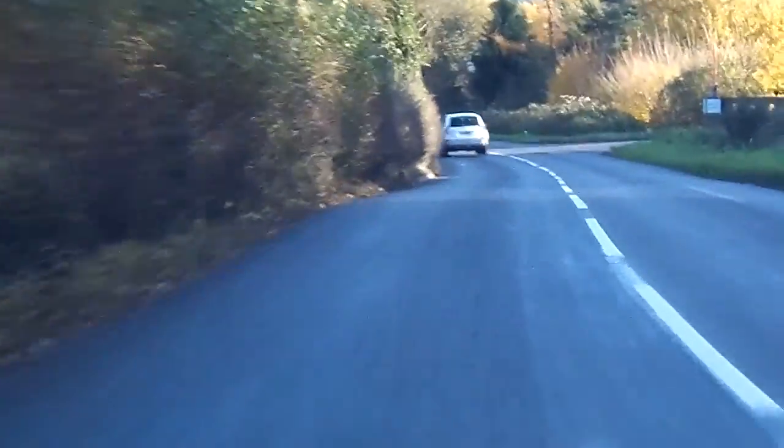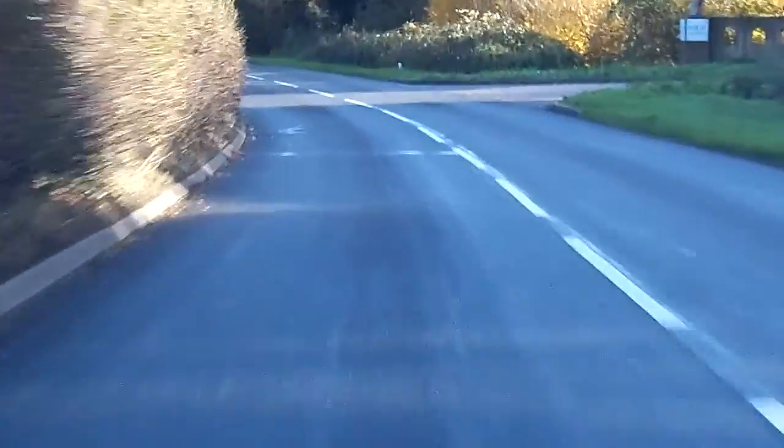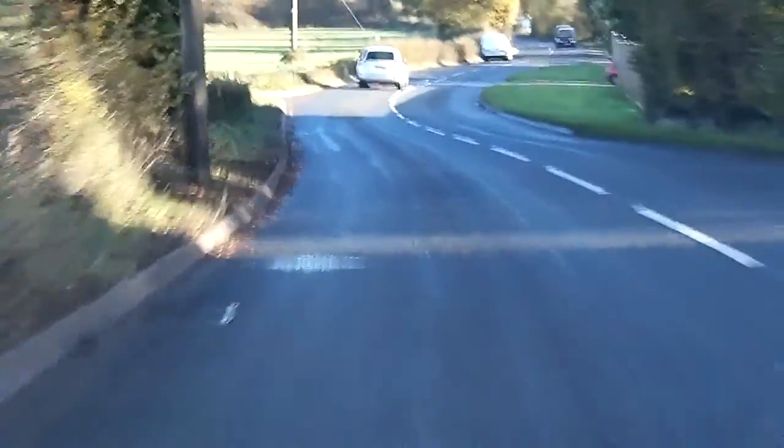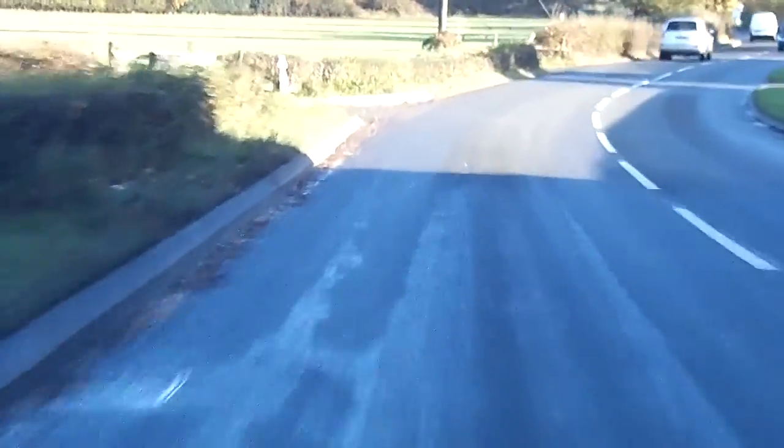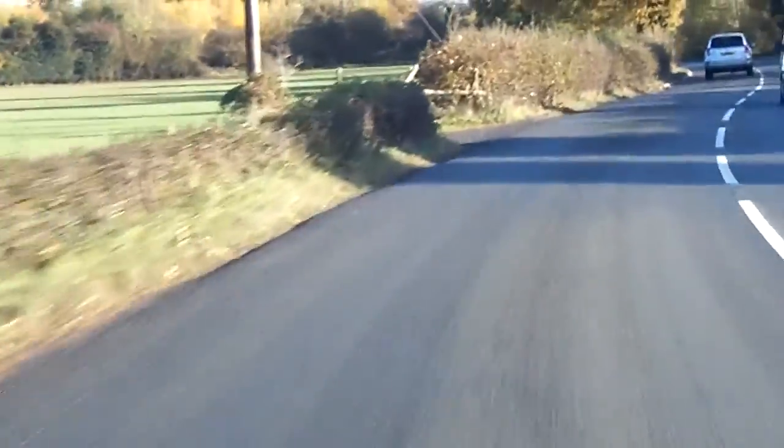Now we can see the car disappearing around this corner to the left, so we need to move over to the right hand side, because by moving over to the right, it does give us a slightly better view as we go round the corner. But we don't want to move so far over to the right that it brings us into conflict with the cars that are coming towards us. So we're not talking about straddling that white line.